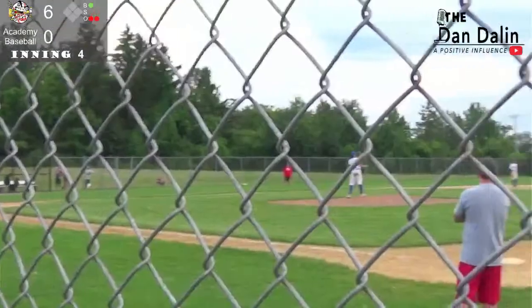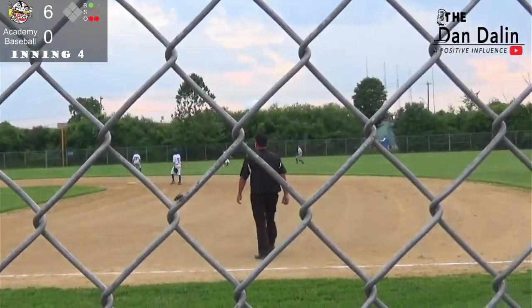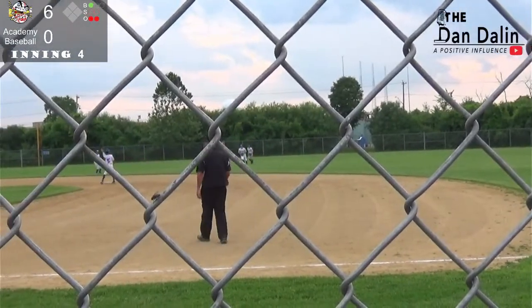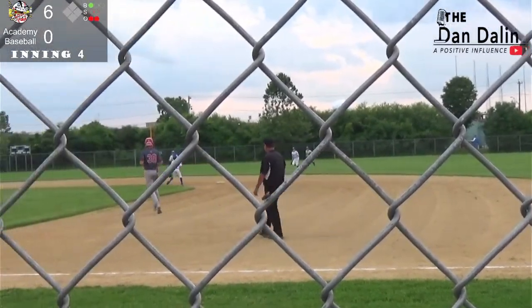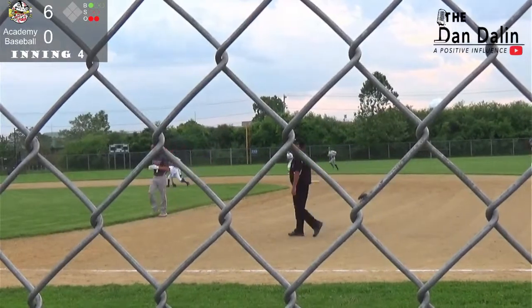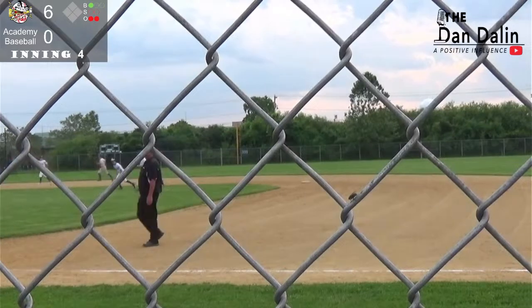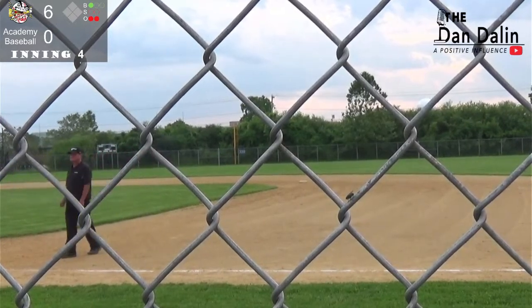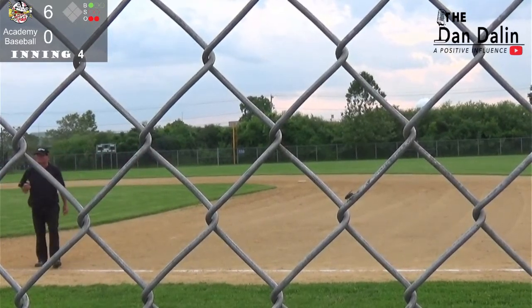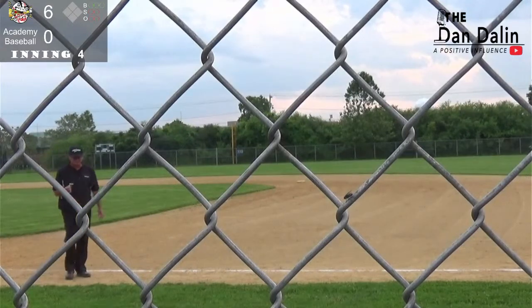Swung on. Sent up. Left fielder, center fielder. Left fielder makes the grab for out number three. Wow. Incredibly efficient inning for the pitcher in that one, as the Fury go down 1-2-3 on nearly 3 pitches.